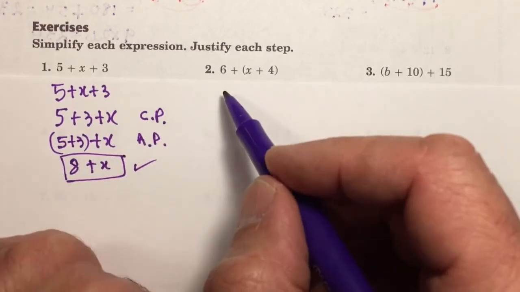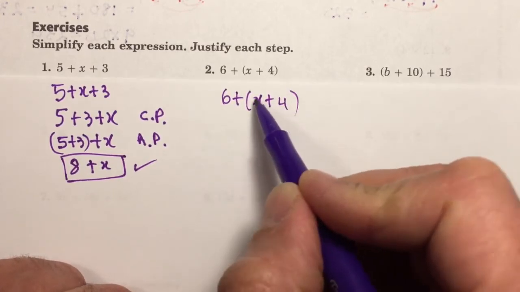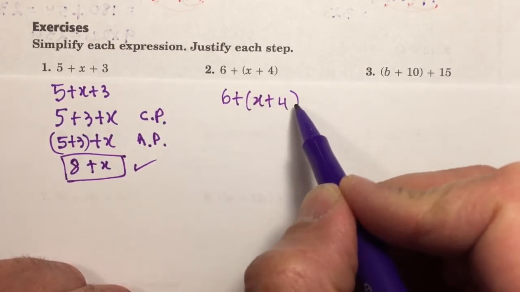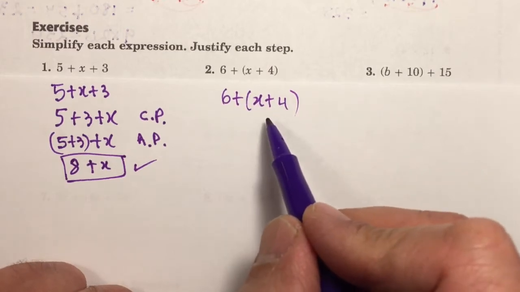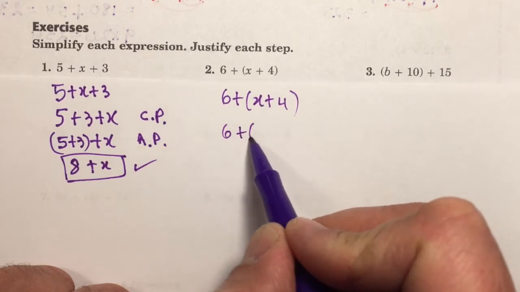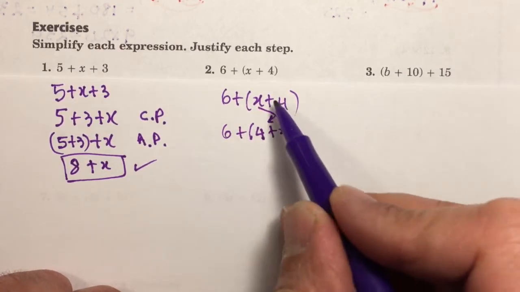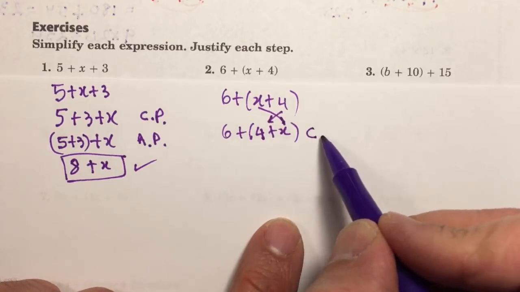Let's see number 2. 6 plus x plus 4. I know these two are associated because I have a parenthesis. I'm going to do the commutative property. I'm going to just swap them. 4 plus x. You see, I swapped this one and this one. Just change the places. Commutative property.